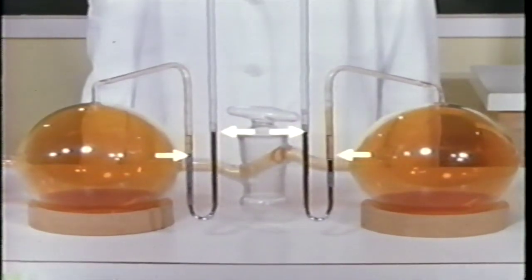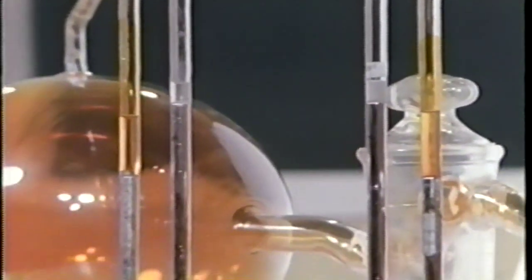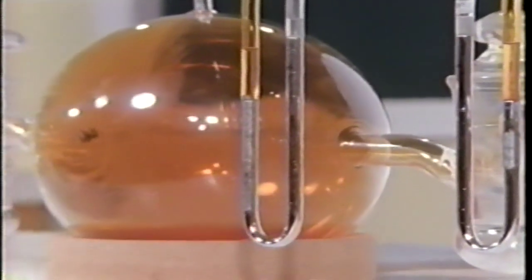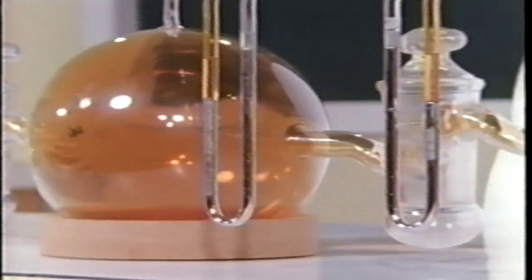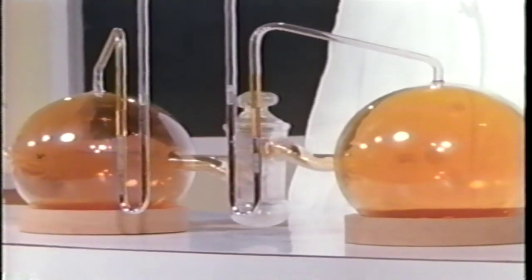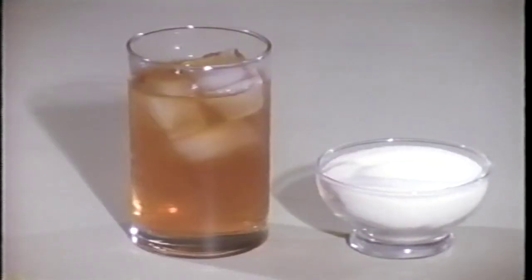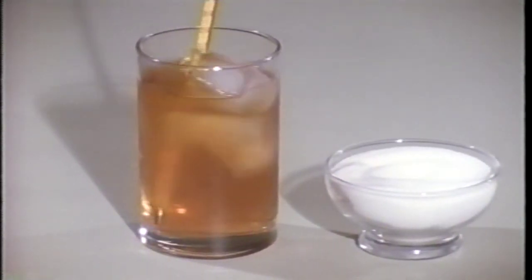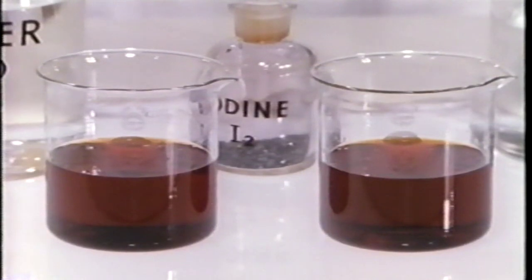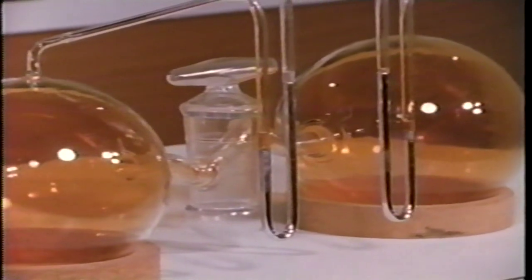We recognize it by two constant macroscopic properties, the pressure and the gas color. The presence of chemical equilibrium is recognized by constant macroscopic properties when nothing is being added to or taken from the system. Sweetness becomes constant. Temperature becomes constant. Concentrations become constant. Color intensities become constant. Gas pressures become constant.